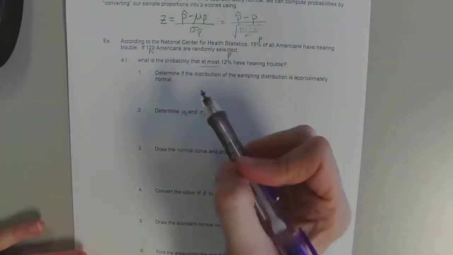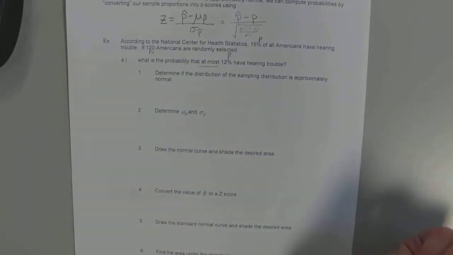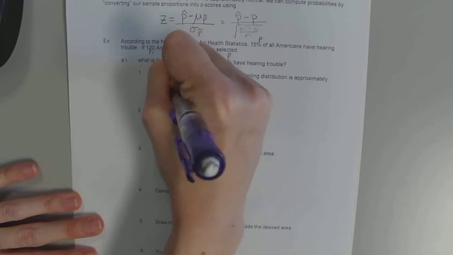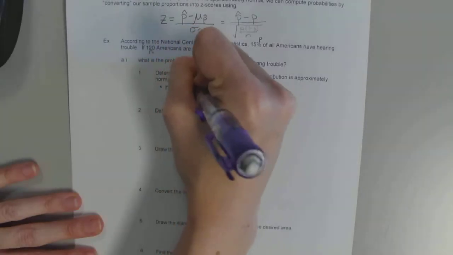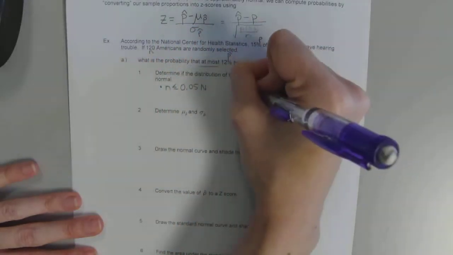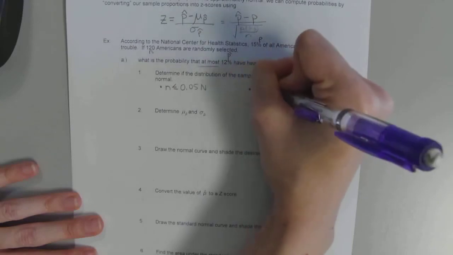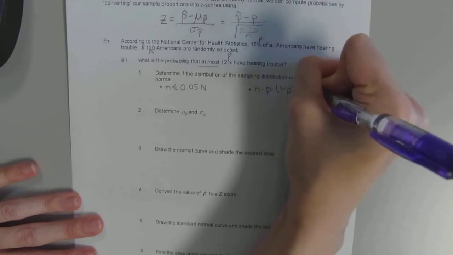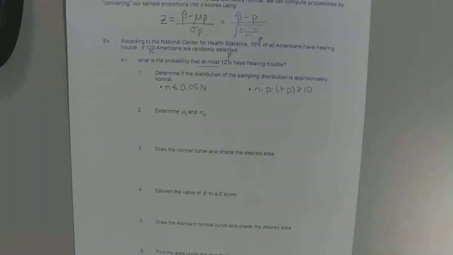All right. So step number 1 is those two inequalities that we must prove. We must prove that little n is less than or equal to 5% of big N. And we must prove that little n times p times 1 minus p is greater or equal to 10. So to determine if the distribution is approximately normal, these two inequalities have to be true. All right? If they weren't, you say, whoop, can't do the problem, see ya, and you would be done.